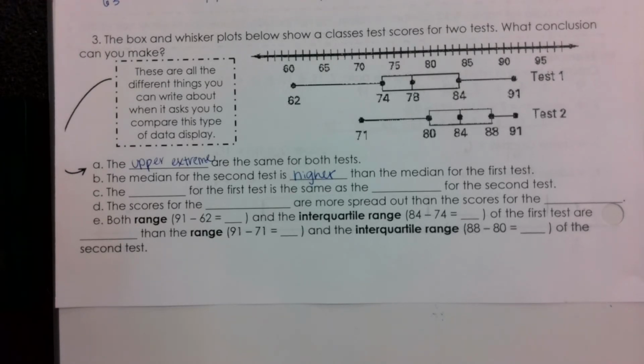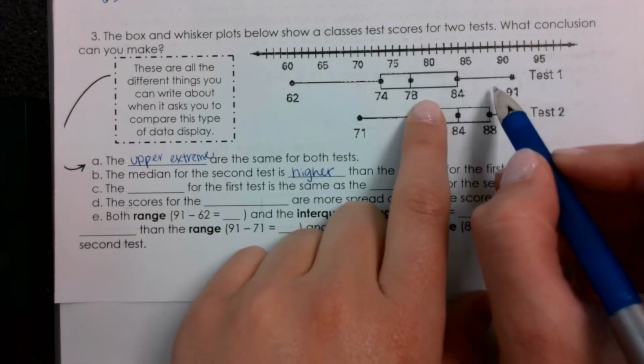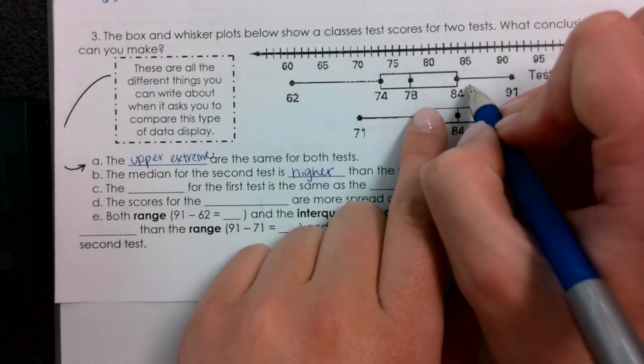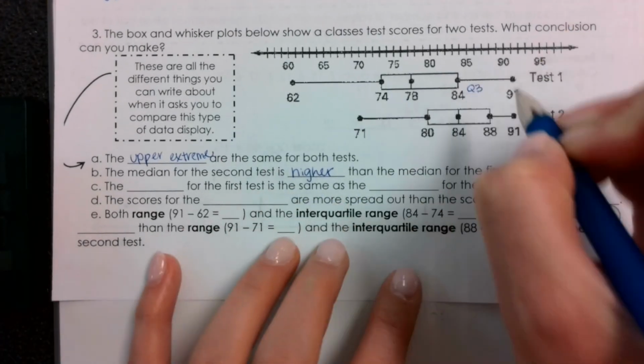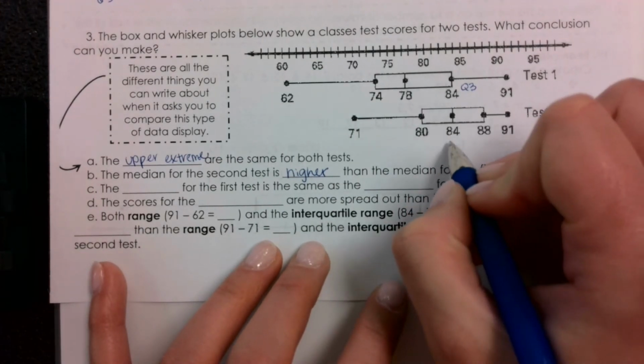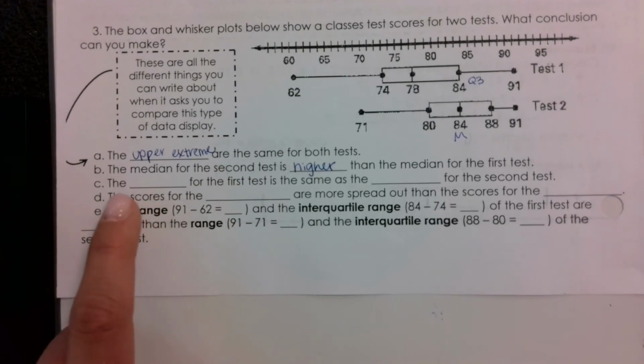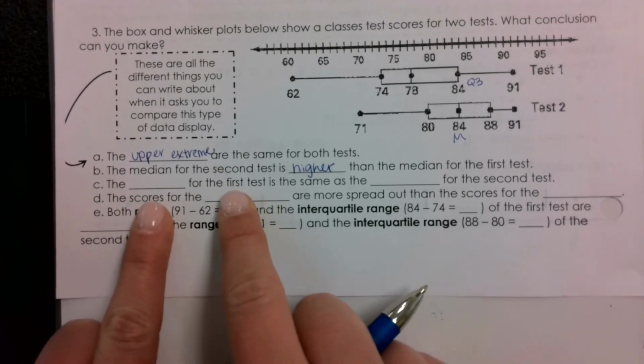So the next part says the blank for the first test is the same as the blank for the second test. So what number do they share? 84, right? So for test 1, what is 84? That's your Q3, so let's label that. And then 84 for the second test is what? Median. So when we go fill in these blanks, it says the blank for the first test.